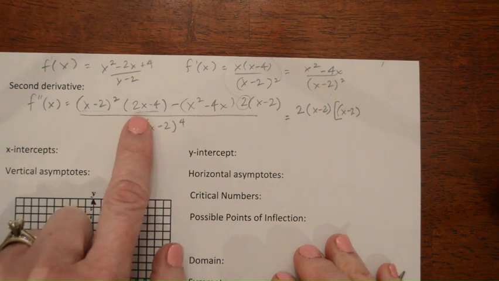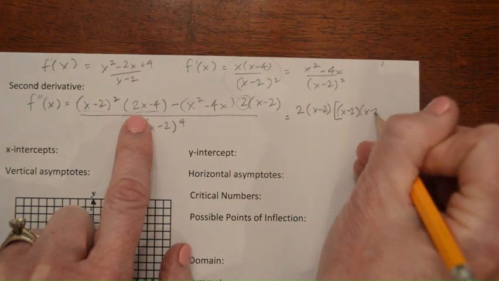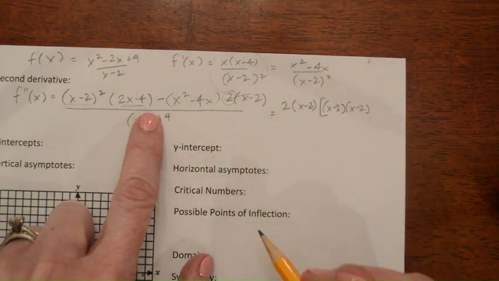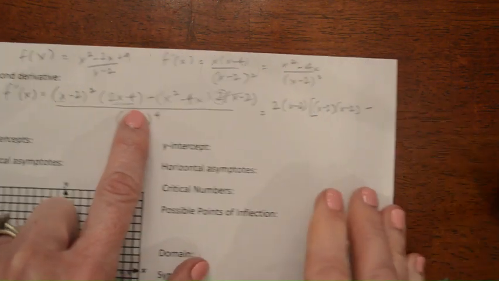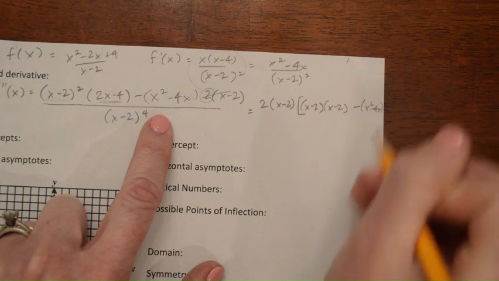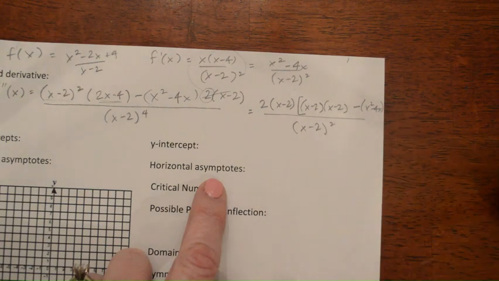And then when I take out a 2 from this, I'll also have another x minus 2 in here. And then I've gotten rid of this, and so all that's left from the second term is x squared minus 4x all over x minus 2 quantity squared.